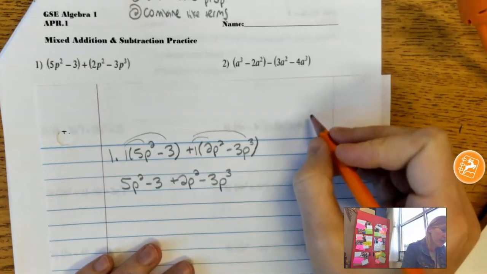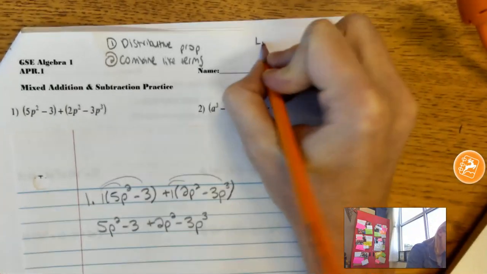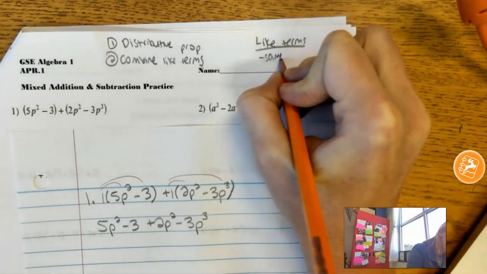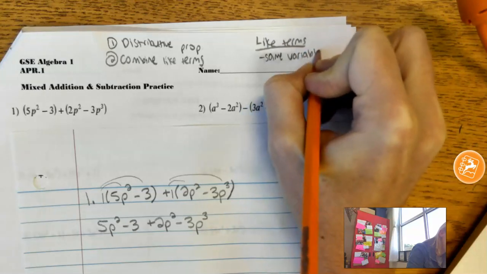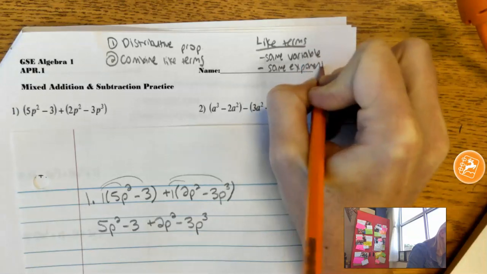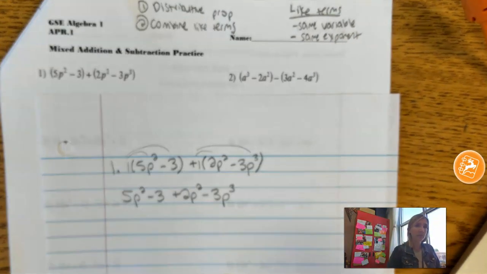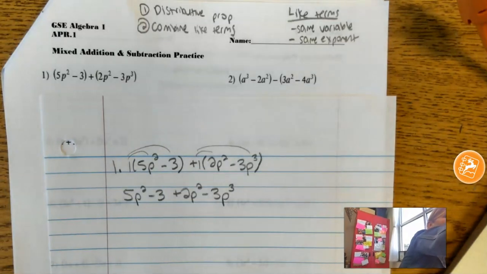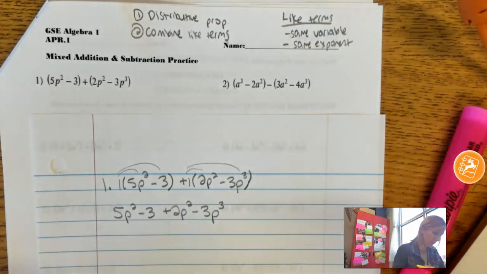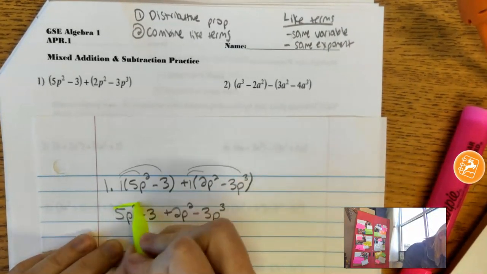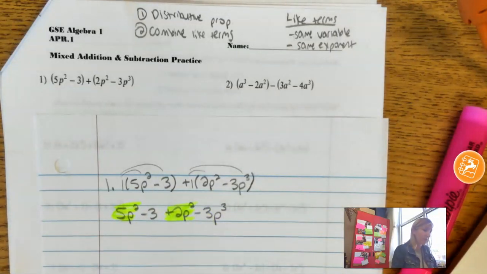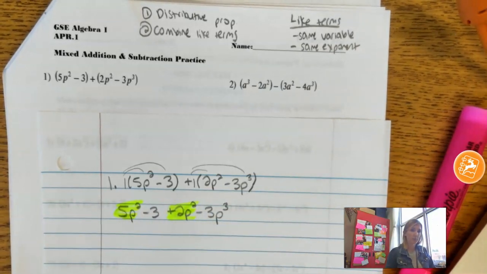Remember, like terms are the same variable and the same exponent. It has to be both the same variable and the same exponent for it to be like terms. So I'm going to use some highlighters. My like terms here are 5p squared and 2p squared, because they both have the same variable p and the same exponent 2.